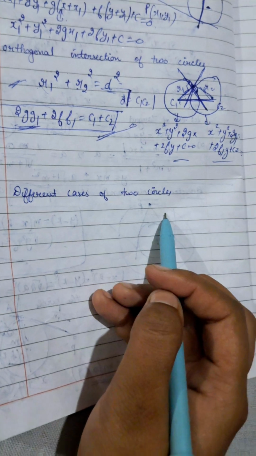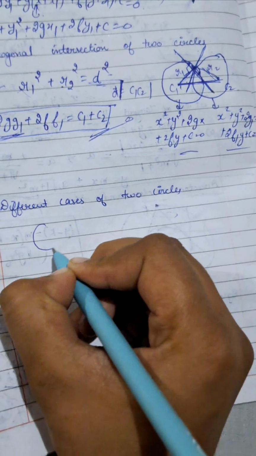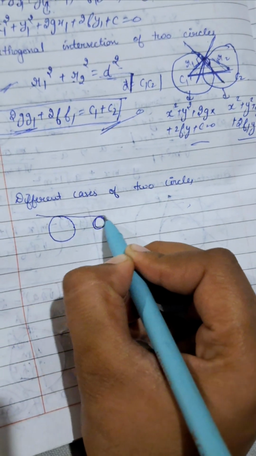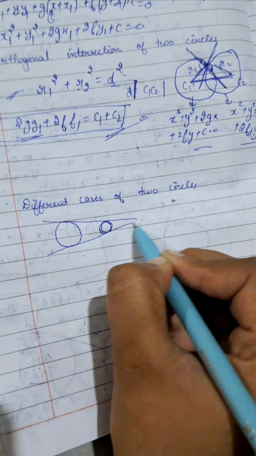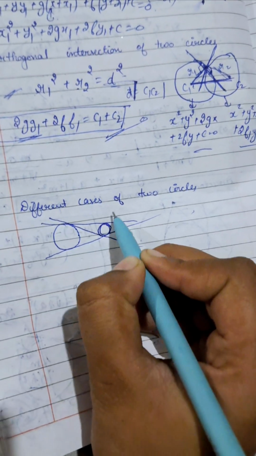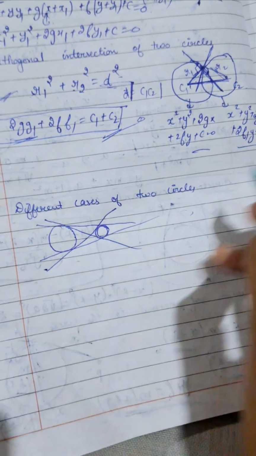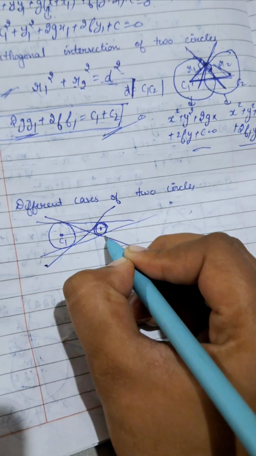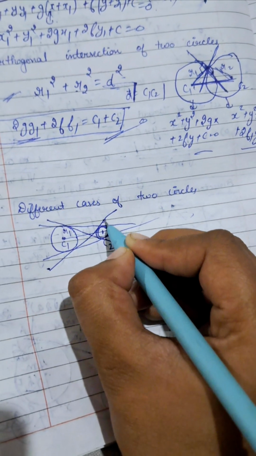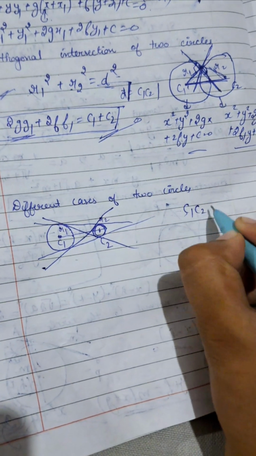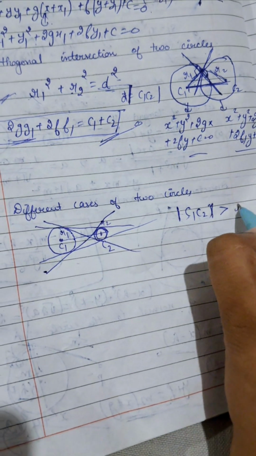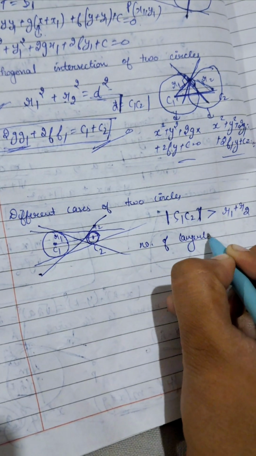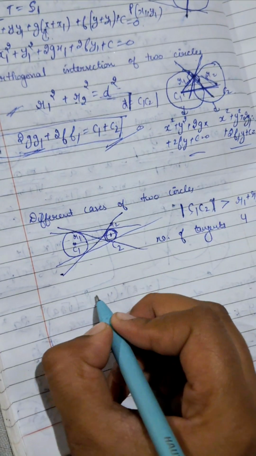Next, different cases of two circles. Suppose two circles are far away from each other, then the number of common tangents that can be drawn is 4: 1, 2, 3 and 4. Here, suppose this is our center c1 and this is our center c2, having radii r1 and r2. Here the distance between the two centers is greater than r1 plus r2, then the number of tangents that can be drawn is 4.